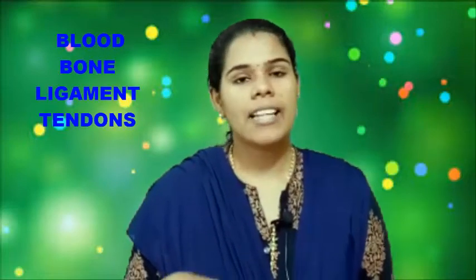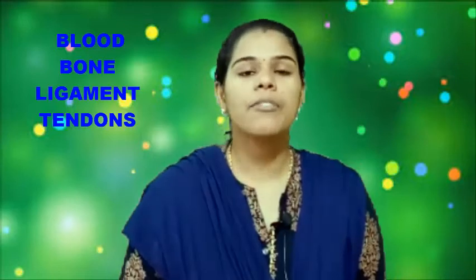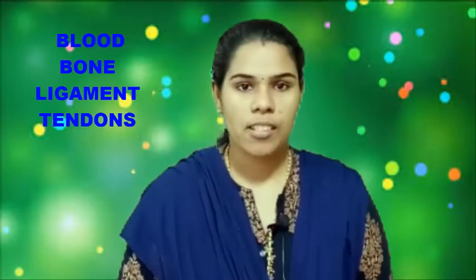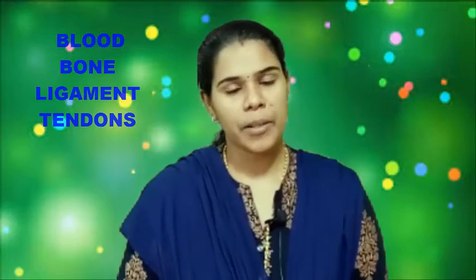Okay, today we discussed our connective tissues. We discussed four main connective tissues. The first one blood, the second one bone, third ligaments, and the fourth one tendons. These are the main four connective tissues. The remaining connective tissues we will discuss in our next class. So today please study these four connective tissues.